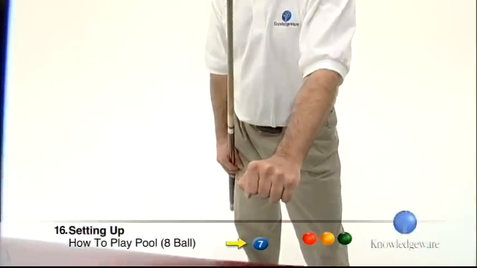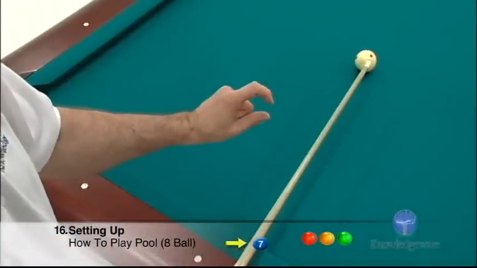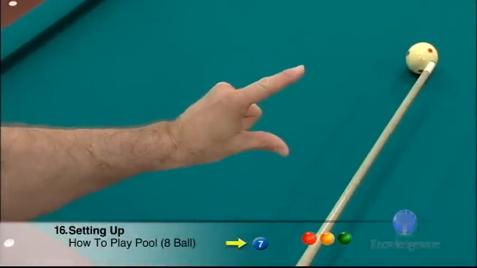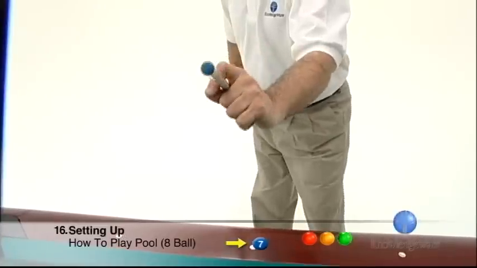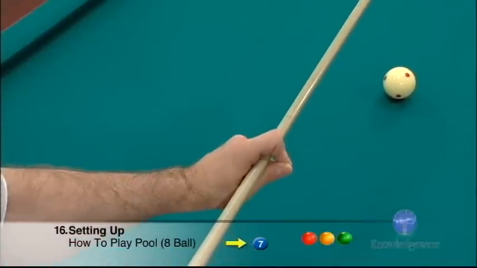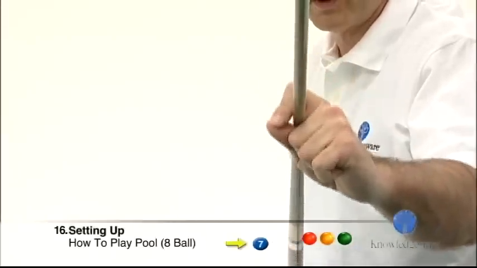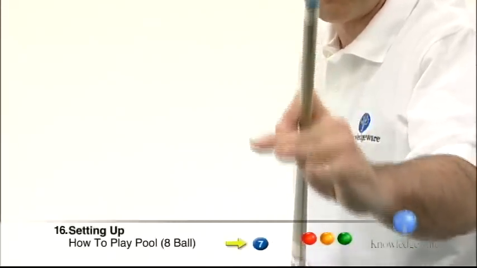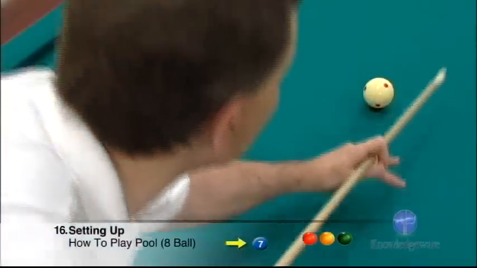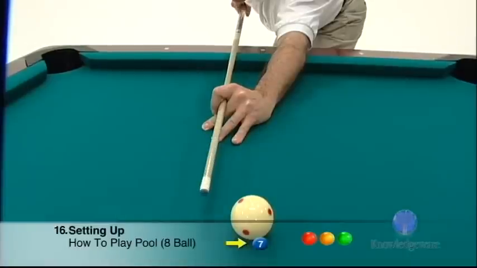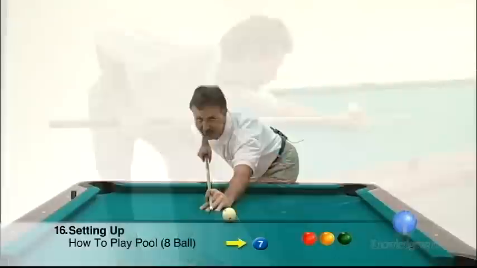To go further, we must discuss the bridge. Let's demonstrate. To make a proper bridge with the hand that will hold the shaft, first, make a fist. Next, make a loop with your index finger and thumb. Place the shaft of the cue through the loop. When that feels comfortable, then simply extend your other fingers and place your hand on the table. This is referred to as a closed bridge. Let's demonstrate.